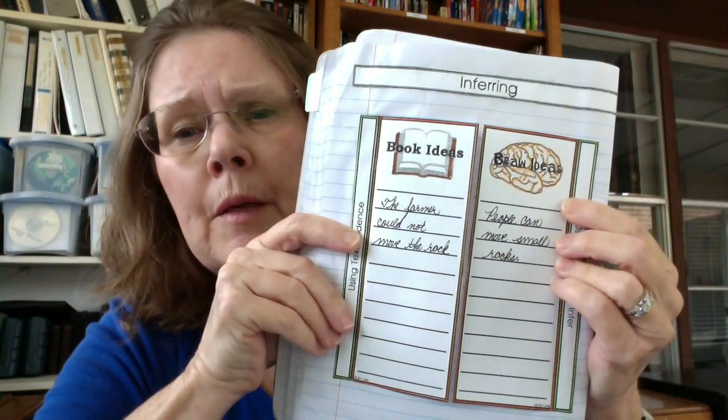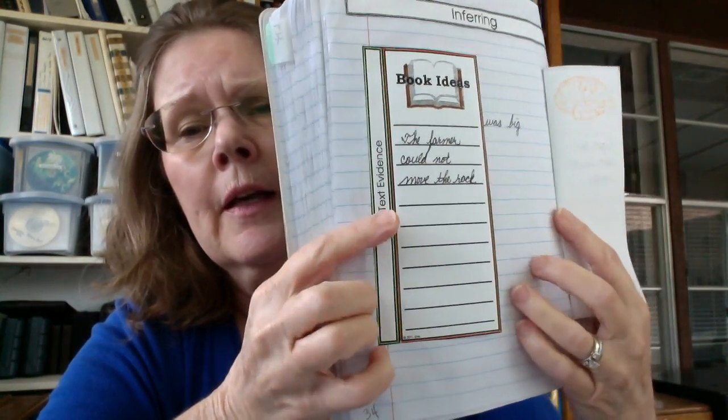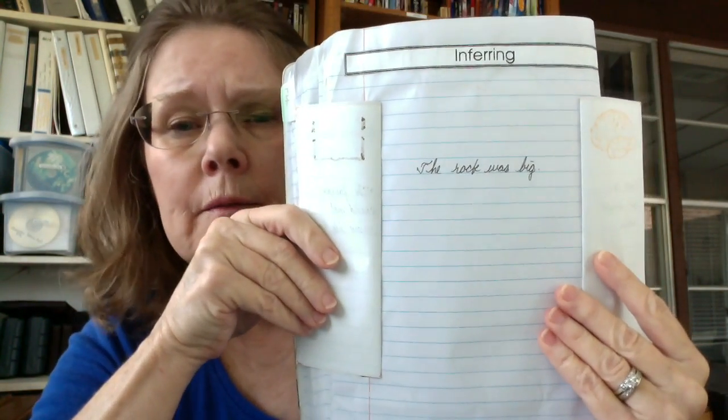So my book idea right here, the farmer could not move the rock. Okay, we know that from the book. He couldn't move the rock. It was in the middle of the field, and for some reason it was there, and he couldn't move it. All right. So then on this side we have our brain idea. Well, people can move small rocks. Book idea, the rock could not be moved. Brain idea, people can move small rocks. So then we open it up for our inference, and our inference says the rock was big. All that space for just that one little sentence.